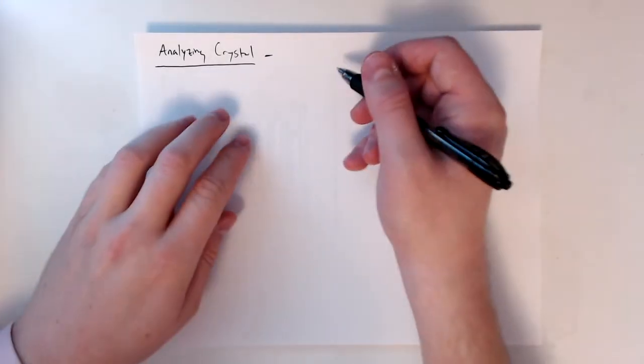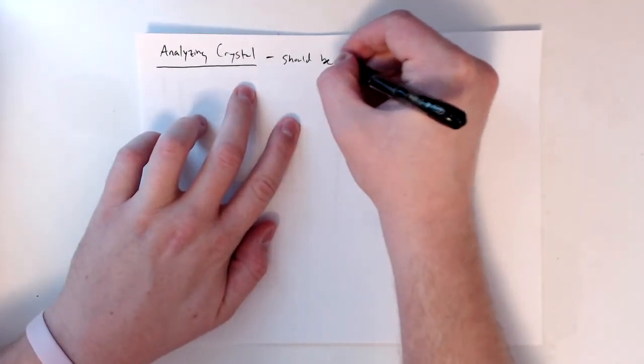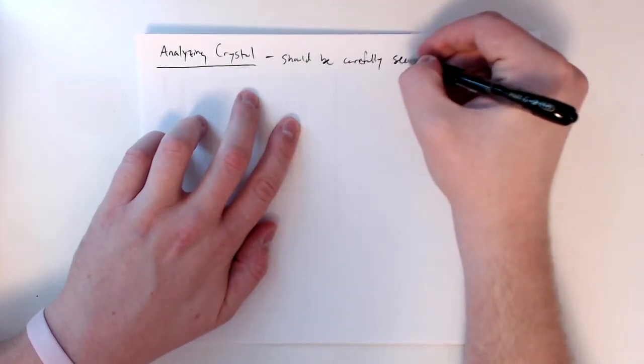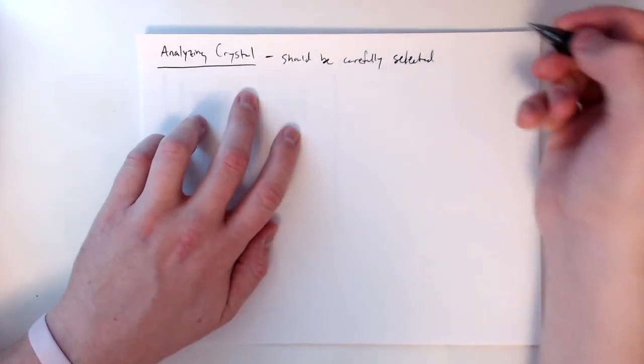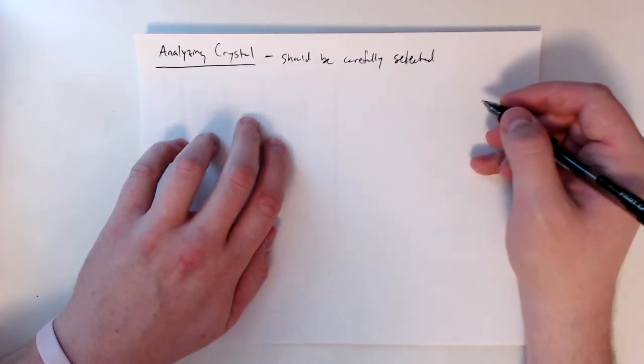All right, so let's talk a little bit more about this analyzing or analyzer crystal. And so this crystal needs to be carefully selected because it affects the range of detectable atomic numbers that we can detect.